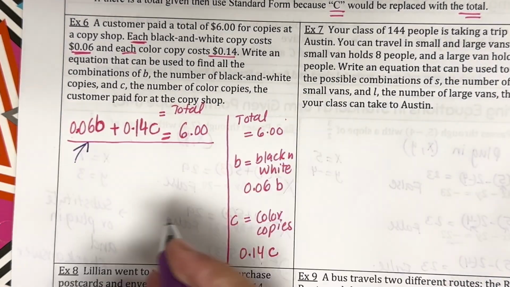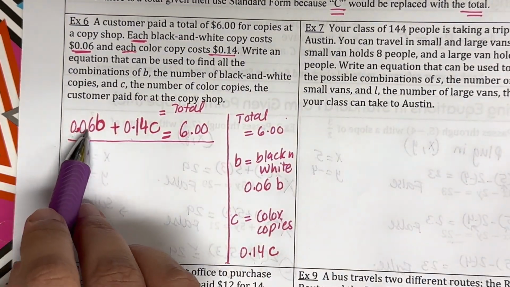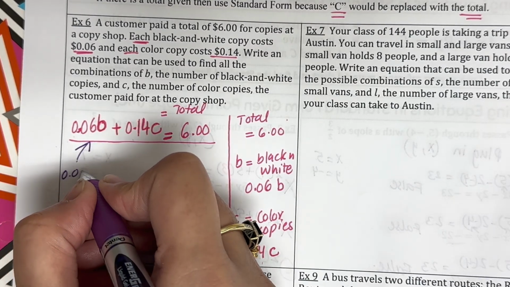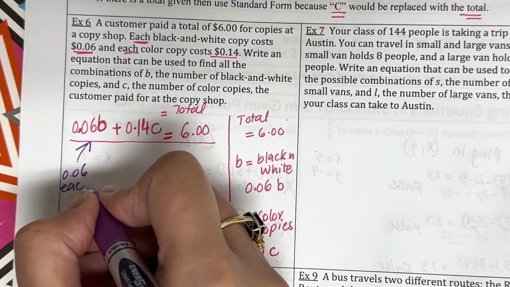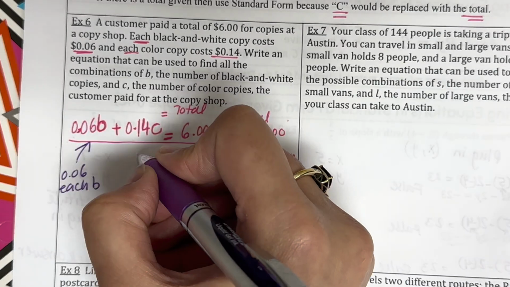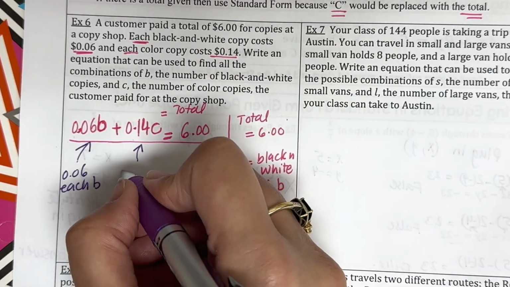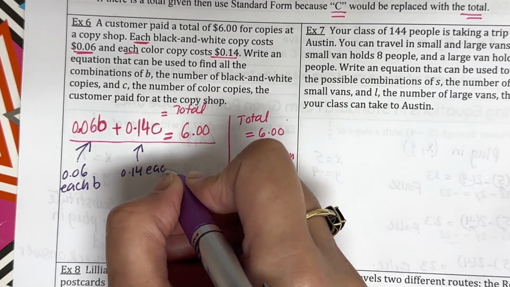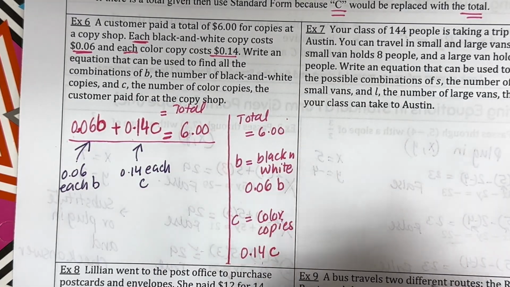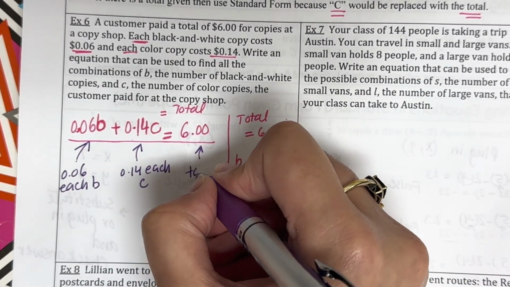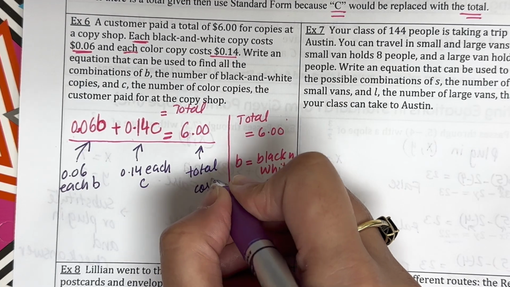If I have to explain it, this is 0.06 each B. This part is 0.14 each C. And this is your total cost.